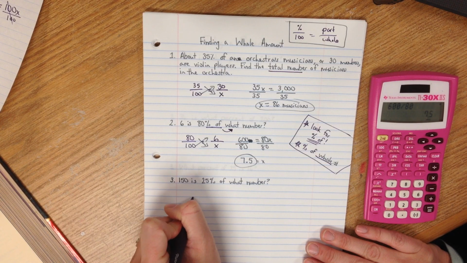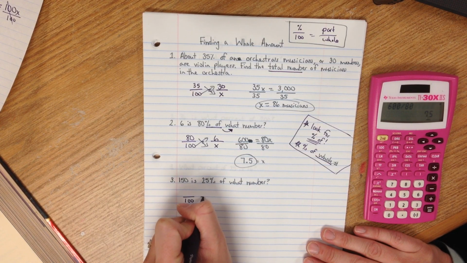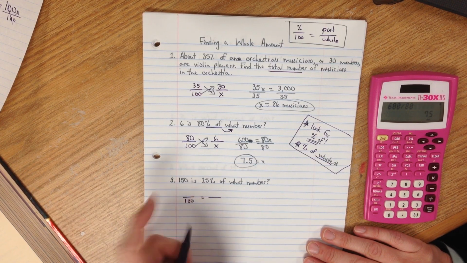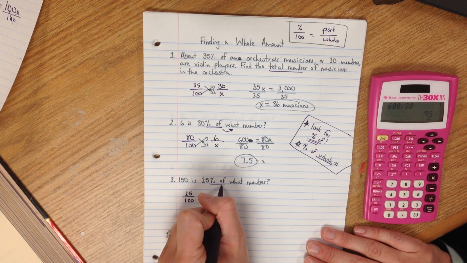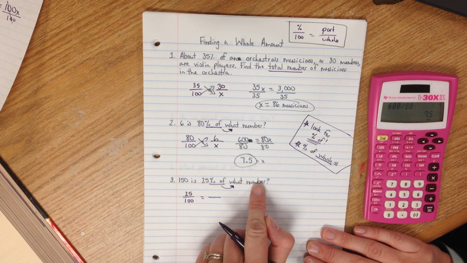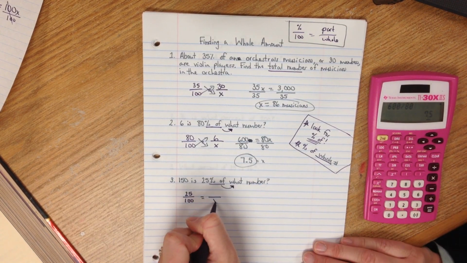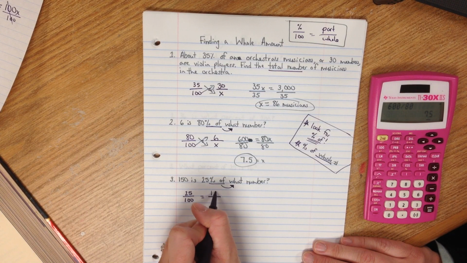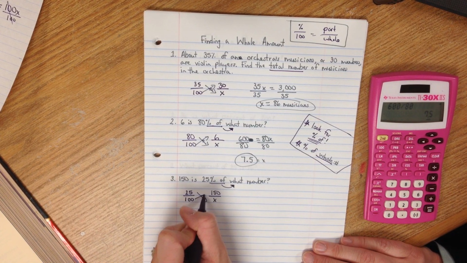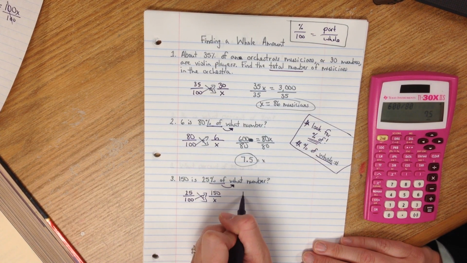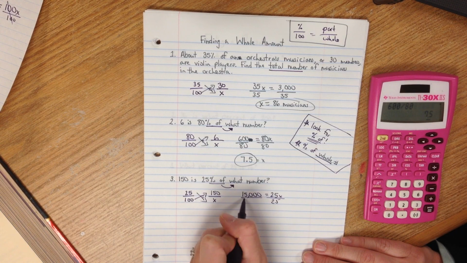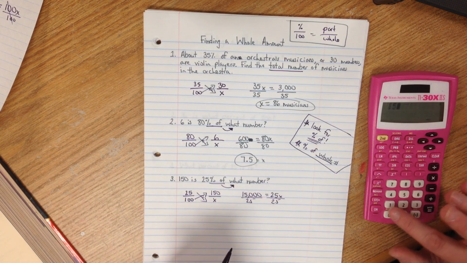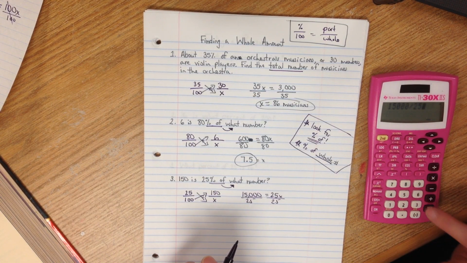Okay, so starting out, I know I have percent over 100 equals part over whole. This 25 is going to go on top of the percent. After there's percent of, it says what number. So I don't know what my whole is, so that's going to be my variable, which means 150 is my part. So then I'm going to cross multiply. 15,000 equals 25x. Divide both sides by 25, and that will tell us what our whole is.